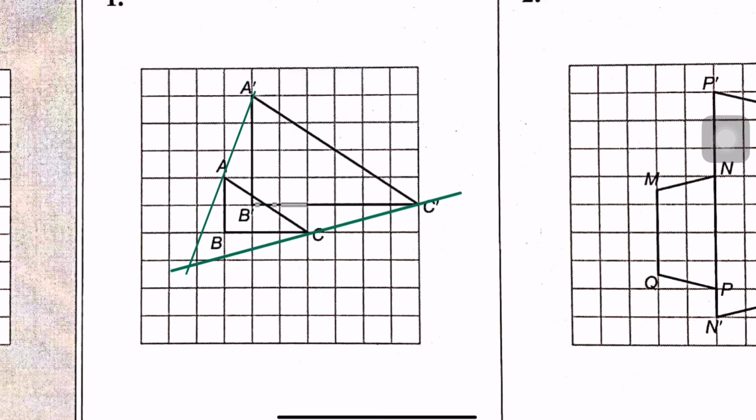You have the ruler, yeah? So please use the ruler.